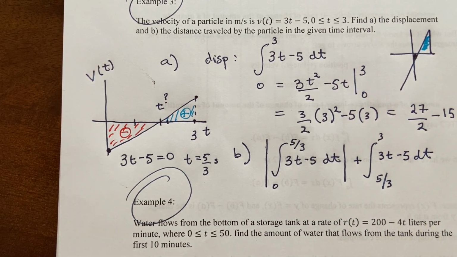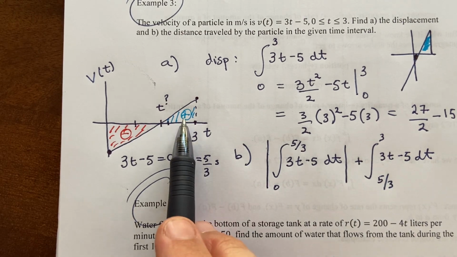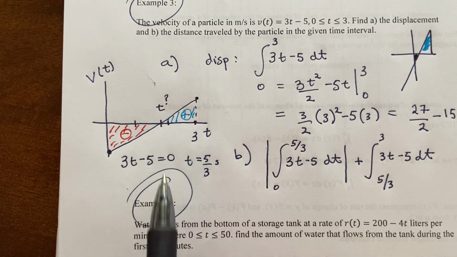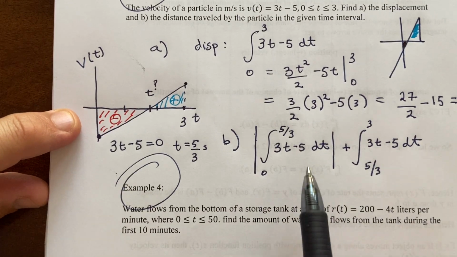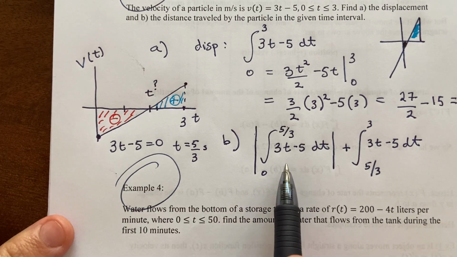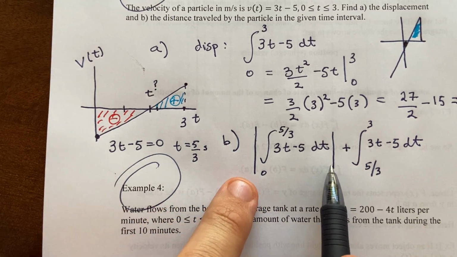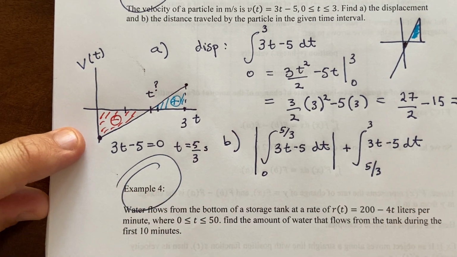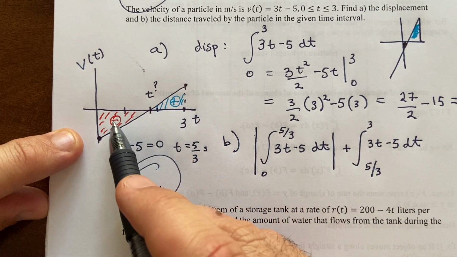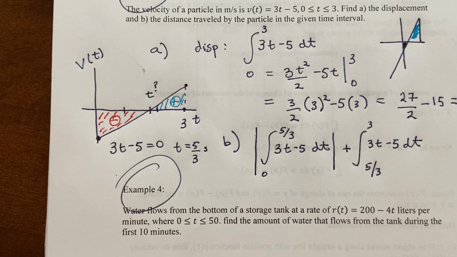No absolute value is needed on the second integral, because this is our region where it's already positive anyways, right? So I'll integrate and then evaluate within the absolute value here, and no need for the absolute value here, and that'll be the total distance regardless of what direction the object was moving.